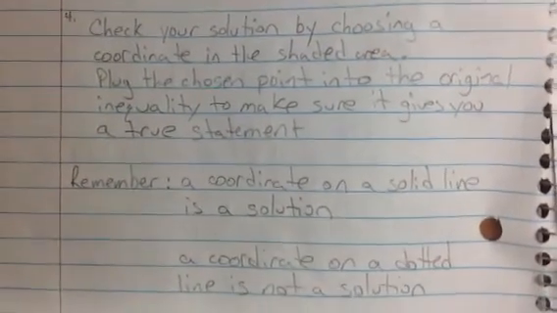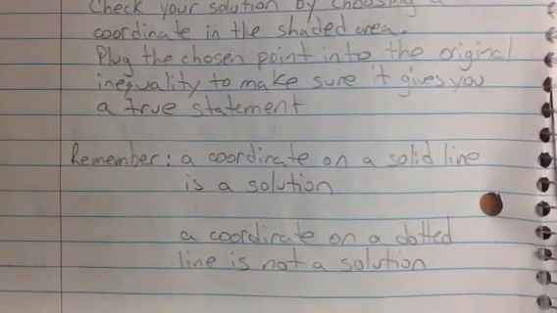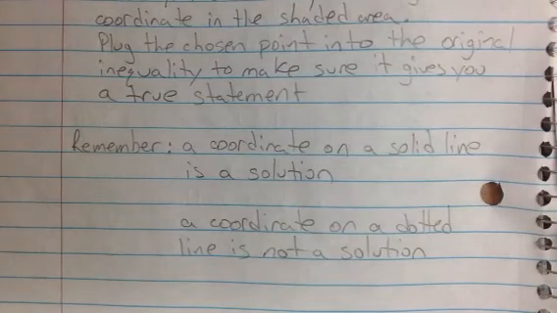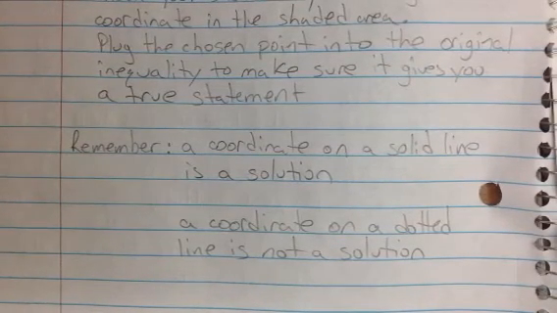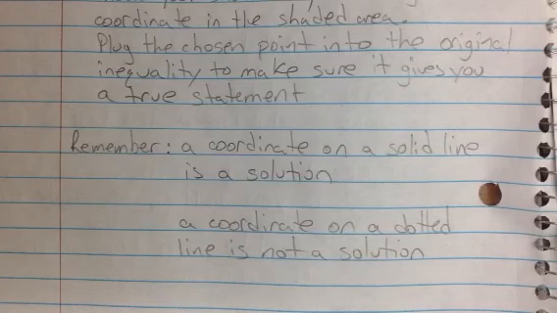Things to remember: if your inequality produces a solid line, any coordinate on that line is a solution. But if it's a dotted line, any coordinate on that dotted line is not a solution.